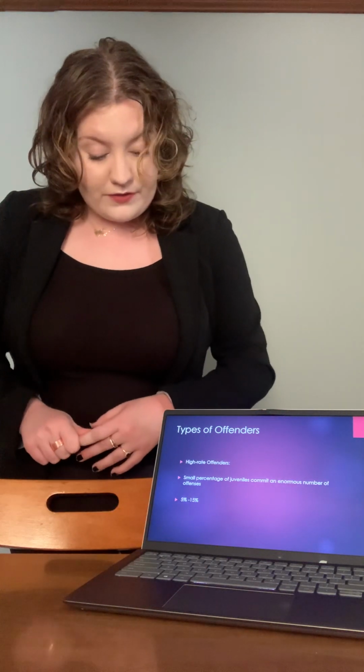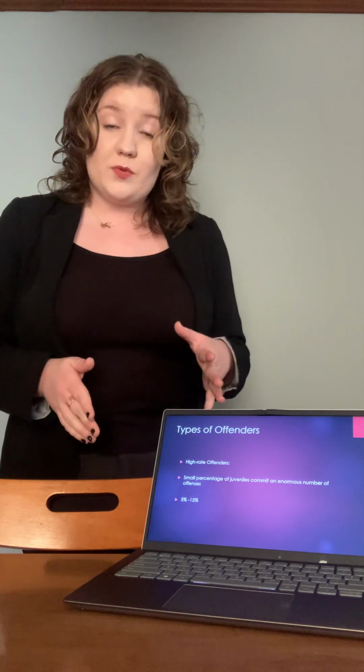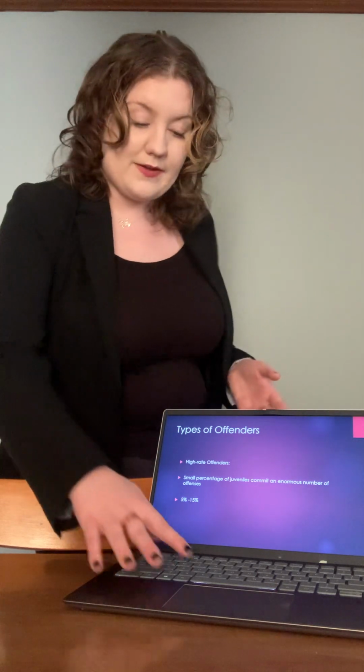Moving on, high-rate offenders, they also take up a small percentage, but this group is the group of juveniles who commit an enormous amount of offenses, all right? And they take up about 5% to about 15% of the group, all right?